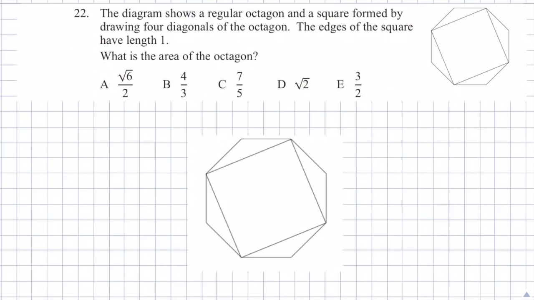Question 22. The diagram shows a regular octagon and a square formed by drawing 4 diagonals of the octagon. The edges of the square have length 1. What is the area of the octagon? We've got answers: A is root 6 over 2, B is 4 over 3, C is 7 over 5, D is root 2, and E is 3 over 2.